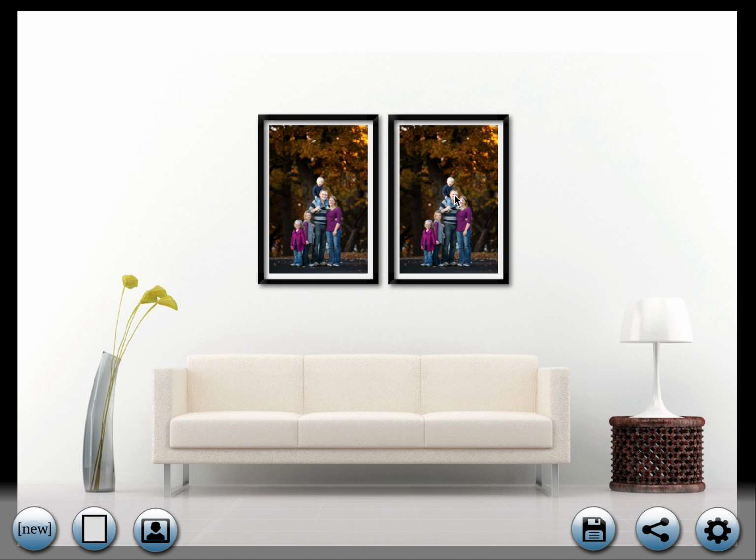There's a shortcut for this. It's a 2-finger double tap. If you do that, you'll copy the frame. I can't show you that on the simulator, but that'll be another shortcut for you.